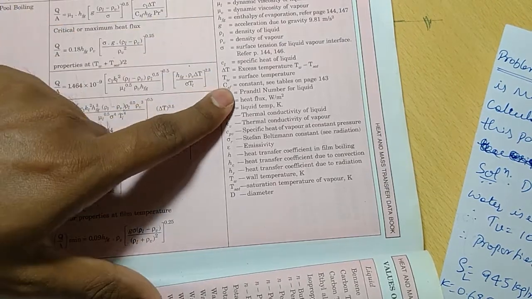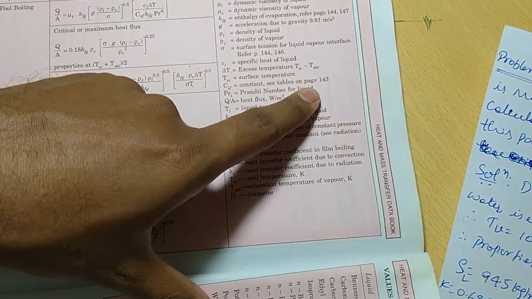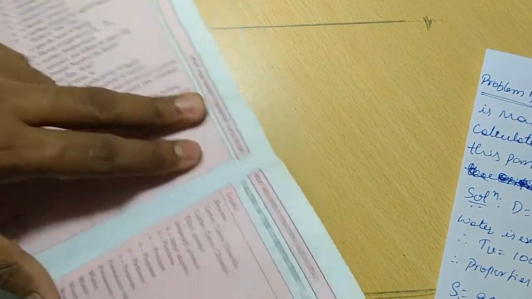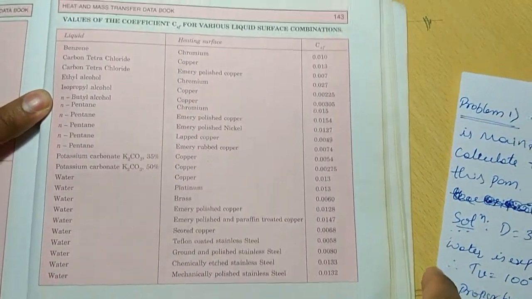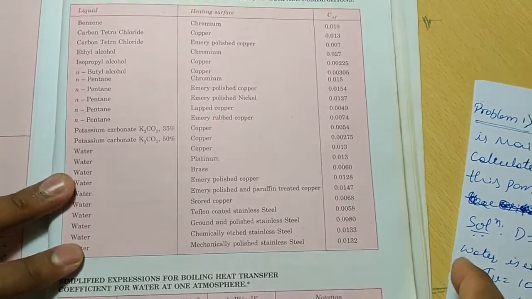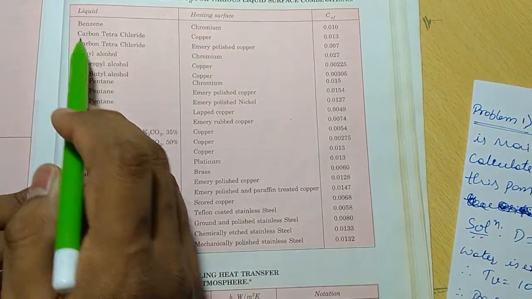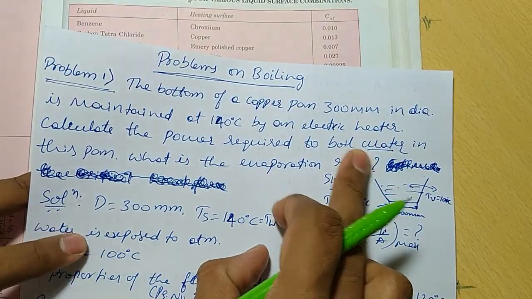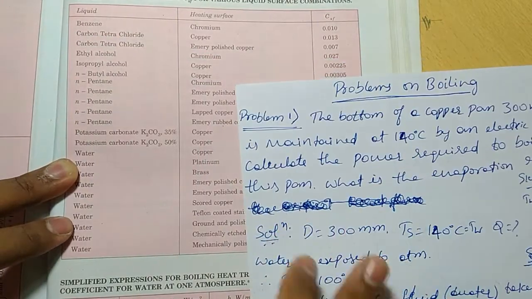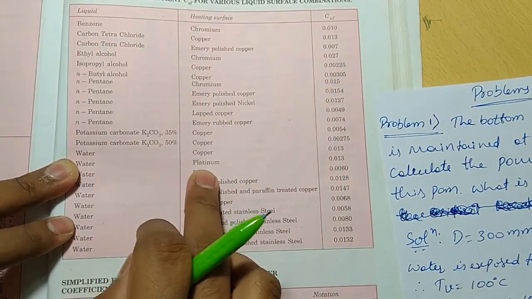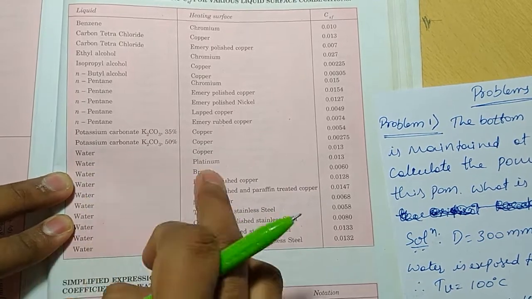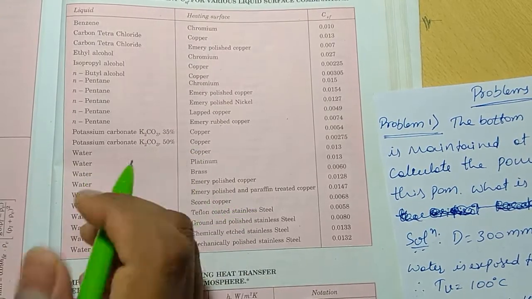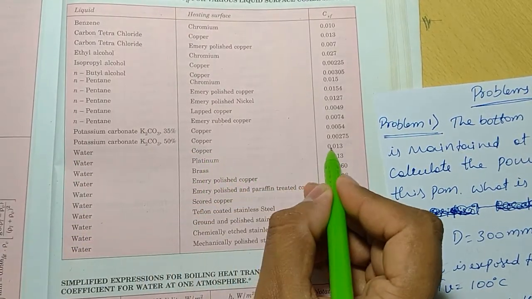CSF is that constant. See the table on page number 143. Here the liquid is what? In our case, the liquid is water and the heating surface is copper. Suppose it is platinum or other things, the value will be different. There are water-platinum, water-brass and other combinations. Emery-polished copper. You take water and copper. For water and copper, what is the value?